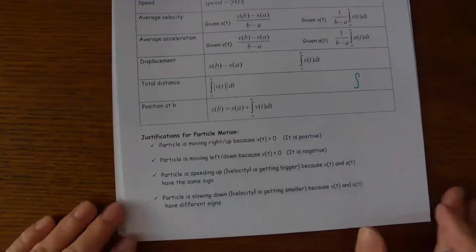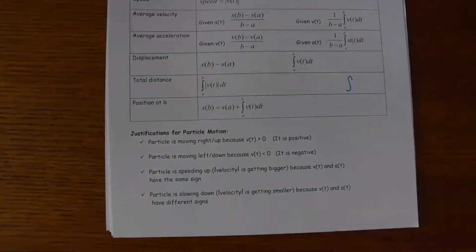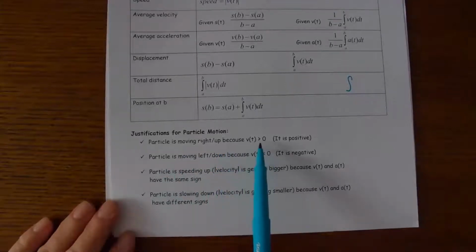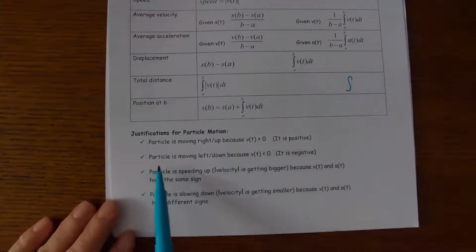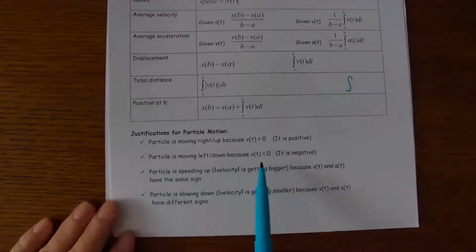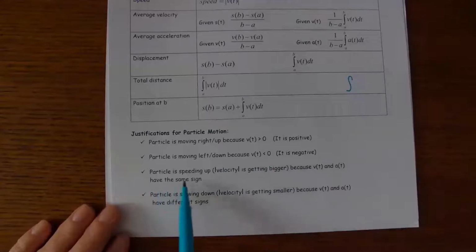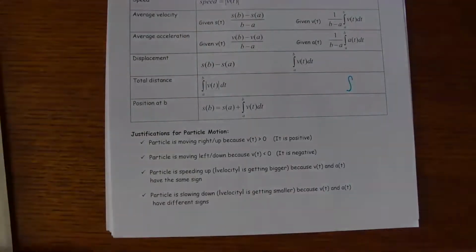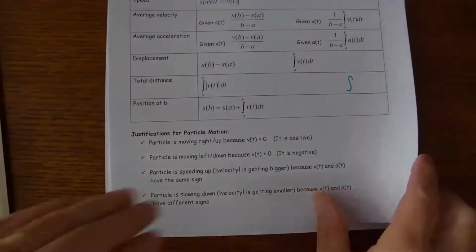Okay, let's look at some justifications. What this means is, why does that happen? So a particle is moving right or up because velocity is positive, right? You already know that. A particle is moving left when velocity is negative. A particle is speeding up when velocity and acceleration have the same sign. A particle is slowing down when velocity and acceleration have different signs, right? You already know that. True? True, true, true, true. Okay, then we're going to look at some problems.